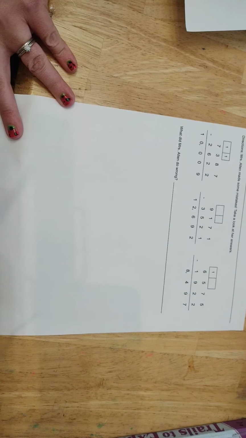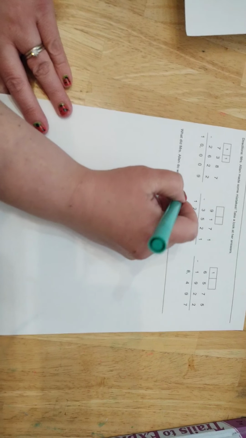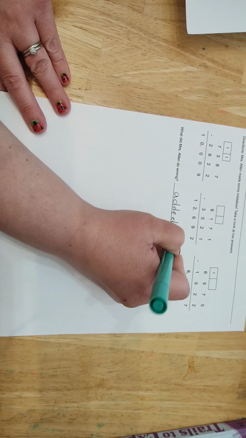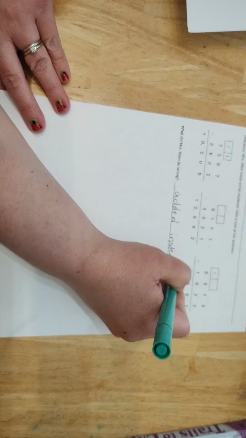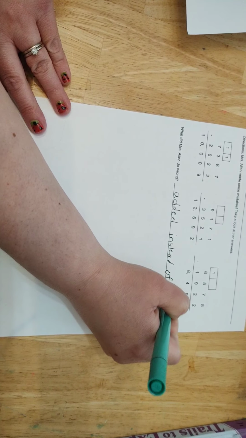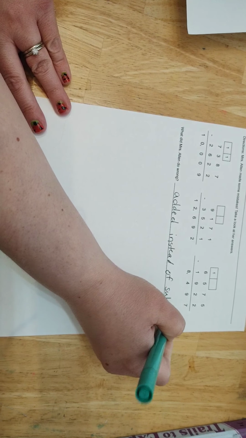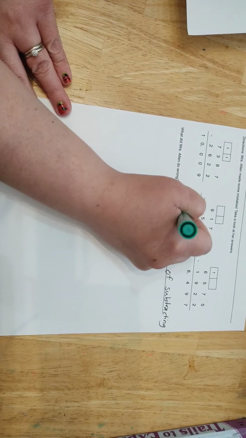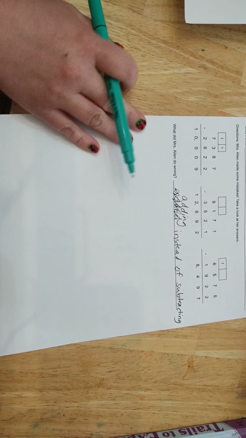So what did Mrs. Allen do wrong? I added instead of subtracting. Adding instead of subtracting would probably sound better. Okay. So I didn't look at the symbols, and I assumed that I was just going to add, but it's actually subtraction. Okay? So that is our math for today.